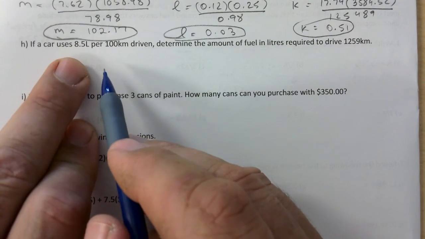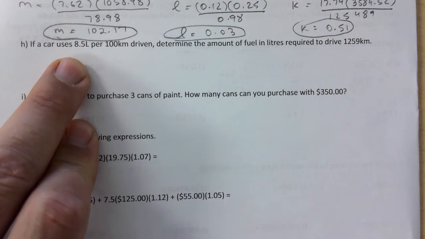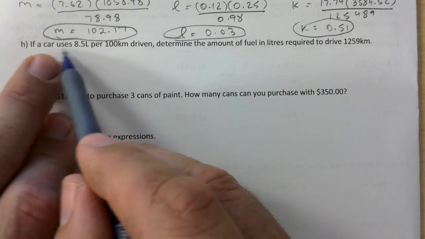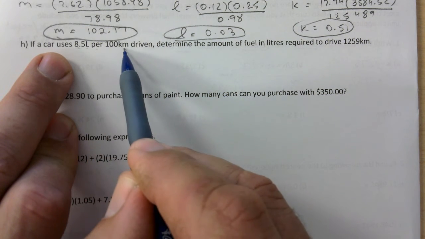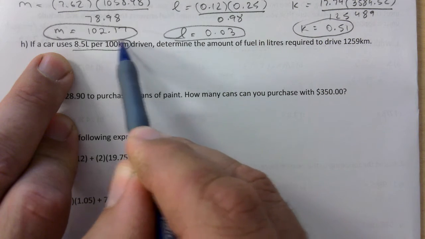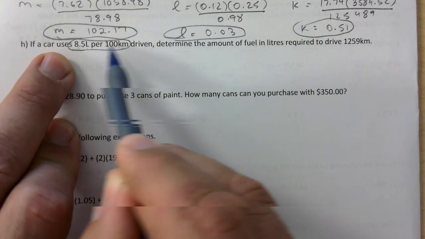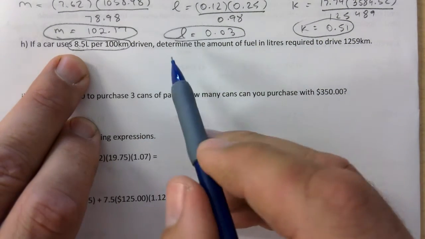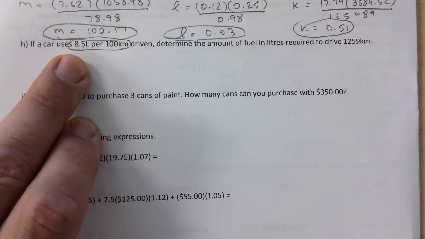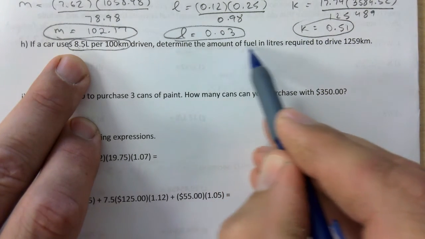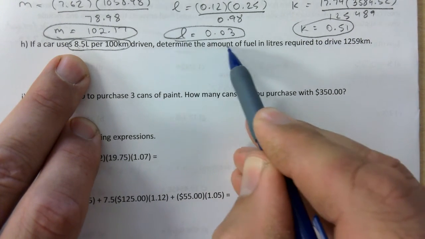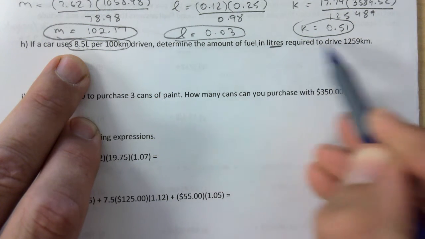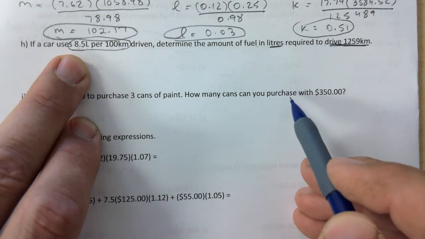So here you have to set it up, right? It's a step back from what we've been doing, okay? If a car uses 8.5 liters for every 100 kilometers it drives, this is called the fuel economy of a vehicle, by the way. Most cars show it like that. If you have, a lot of you have cars nowadays, it's there, right? It shows you as you're driving. Determine the amount of fuel, right? They want to know how much fuel in liters you will use to drive a certain distance.